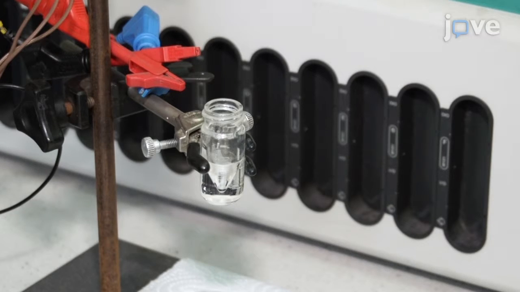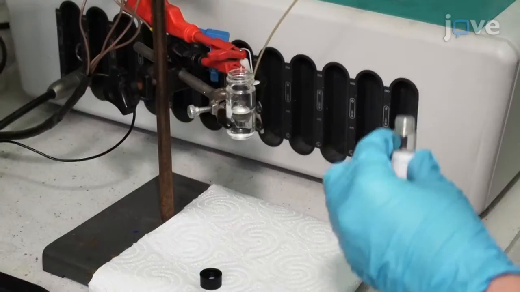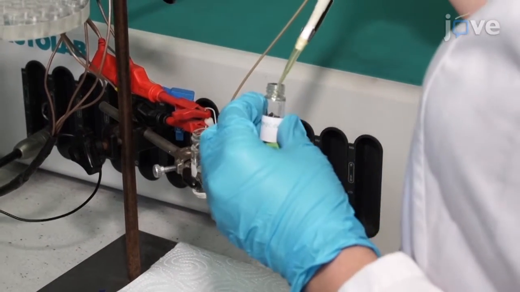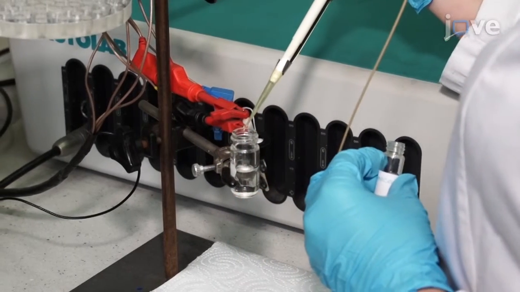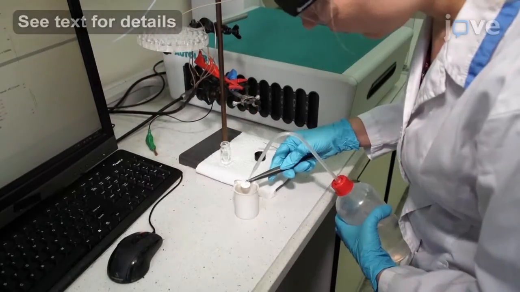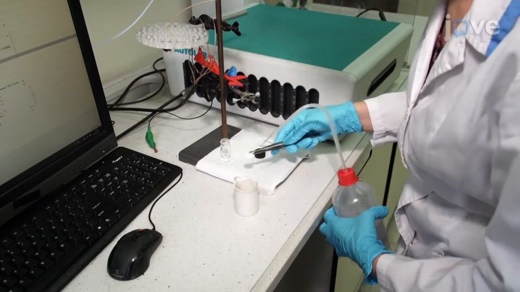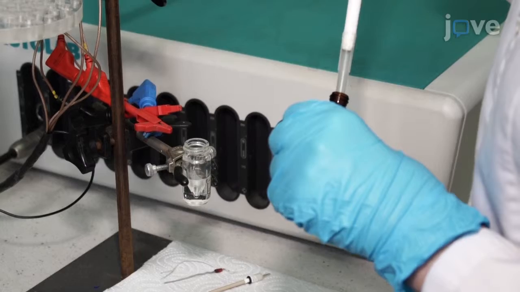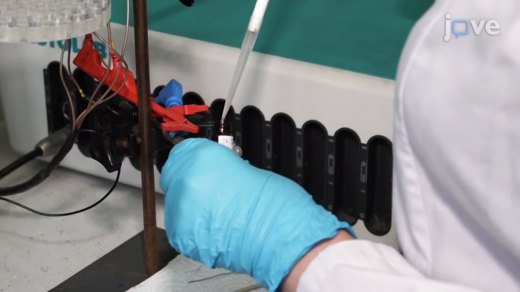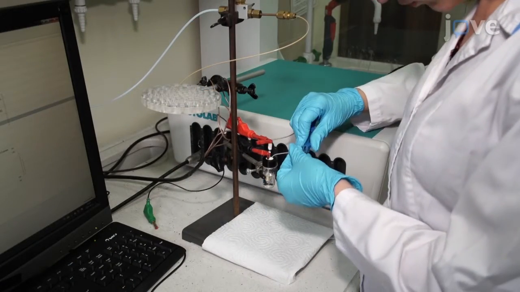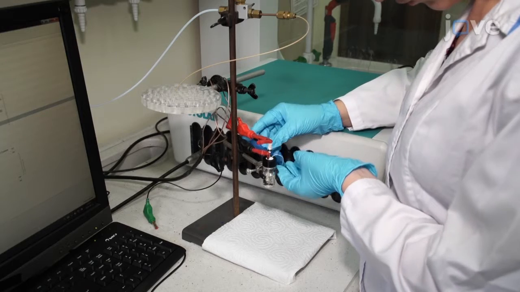Check that the electrodes are clean and dissolved oxygen has been removed if applicable. Then, add 10 microliters of a 1 millimolar ferrocene solution to the electrolyte and acquire a reference scan. After that, empty and clean the cell and the electrodes. Fill the cell with 1.5 milliliters of a 1 millimolar solution of the compound to be analyzed in the electrolyte. Reconnect the cell to the potentiostat and sparge the solution if necessary.